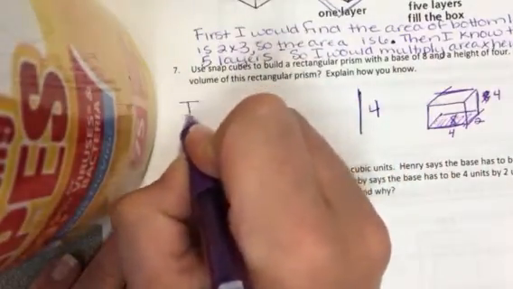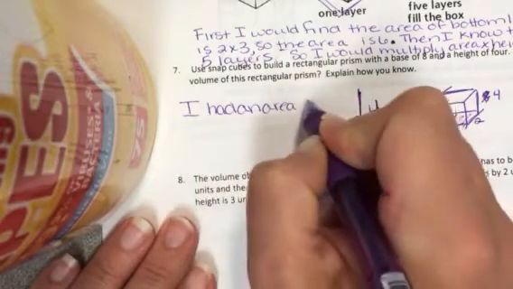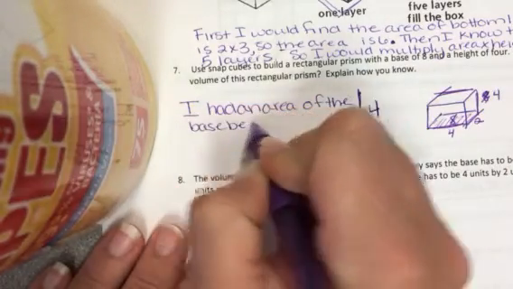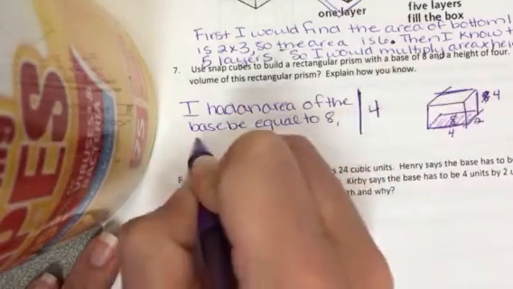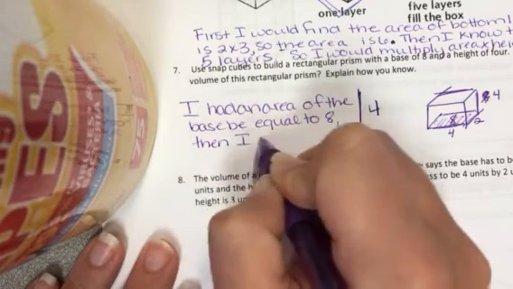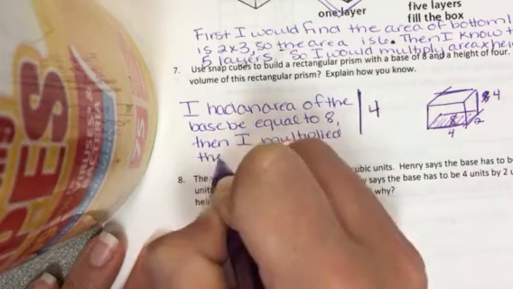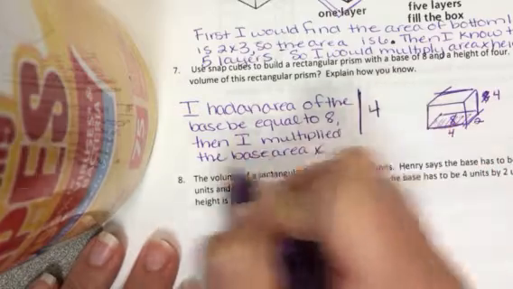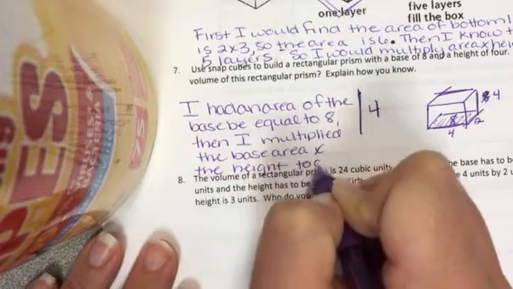But explain how you know. I had an area of the base equal to 8. Then I multiplied the base area times the height to get 32.